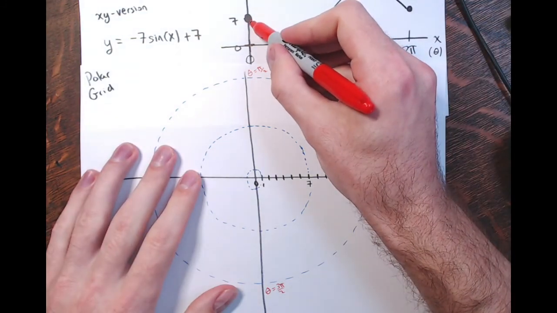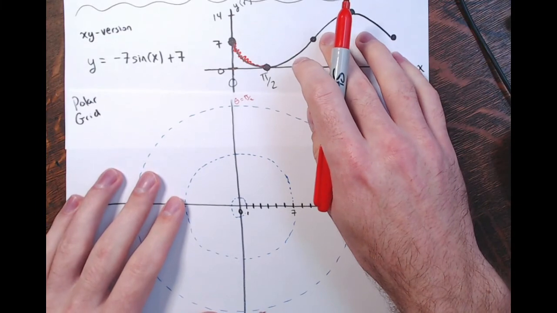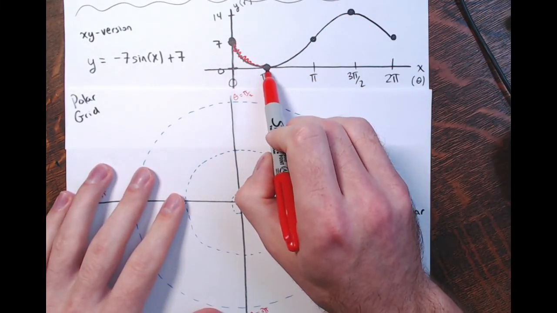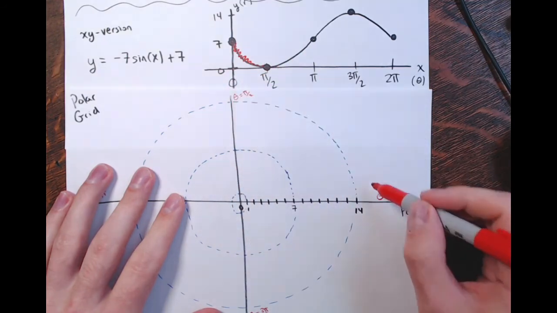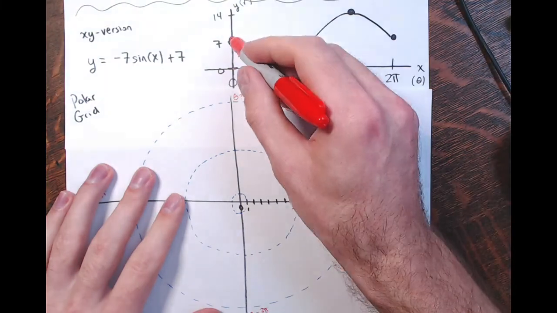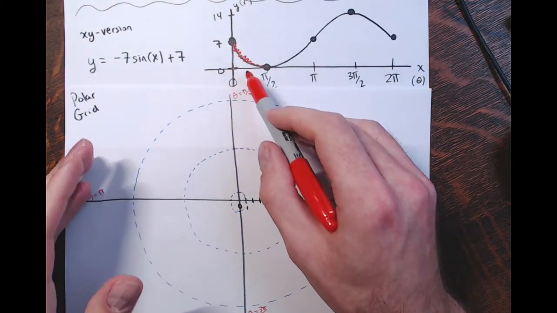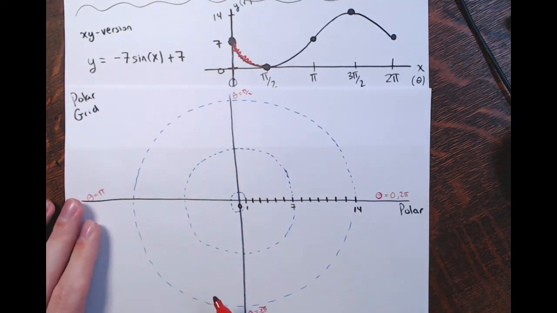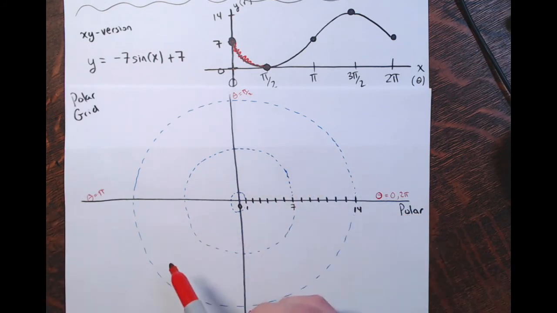All right, so in this piece of the graph up here, in my xy version, see how the value of r went from 7 to 0, and my theta went from 0 to pi over 2. So I'm in the first quadrant, and the values of r are all positive, so I'm going to stay in the first quadrant. Remember, if they were negative, I'd be drawing my graph in the third quadrant, the opposite side of the circle, where r's would be opposing. Opposite values of r take you to the opposite side of the circle.